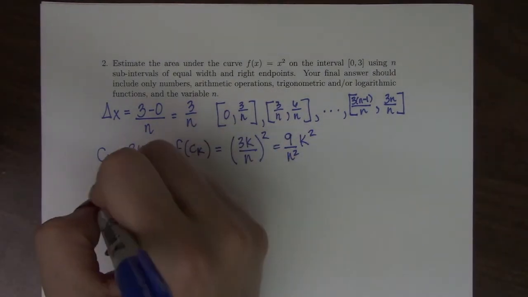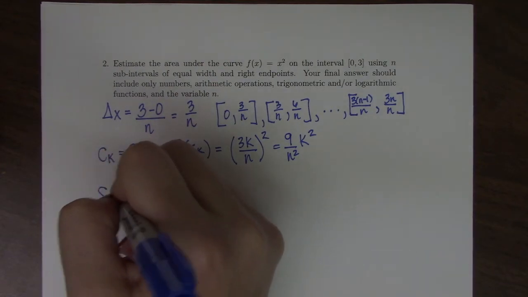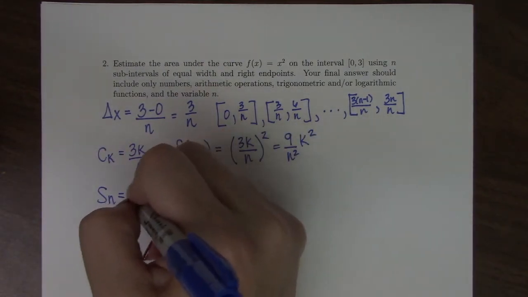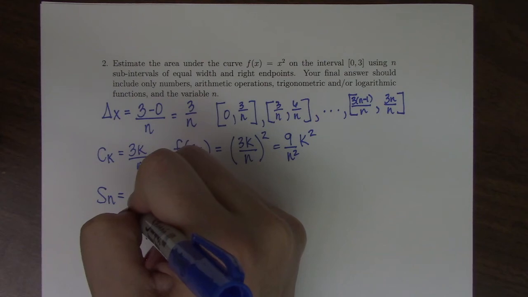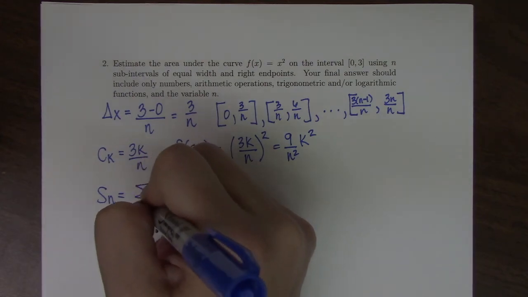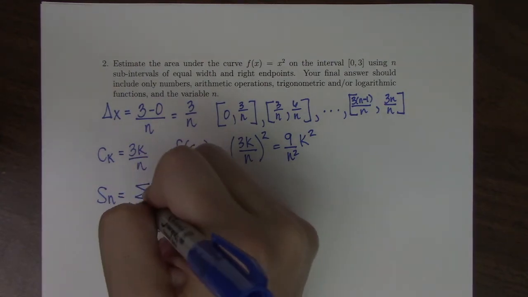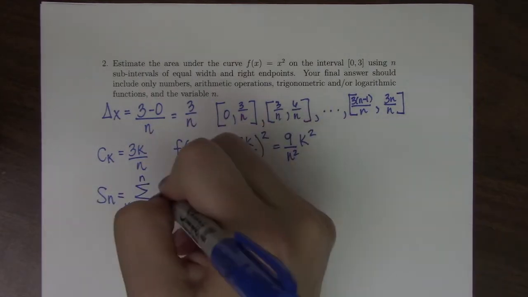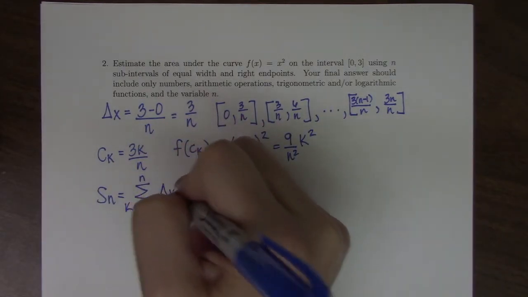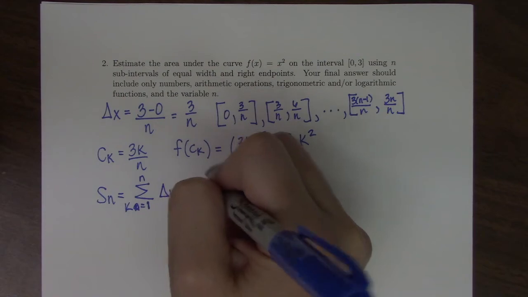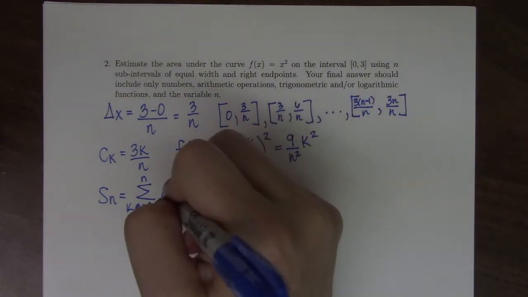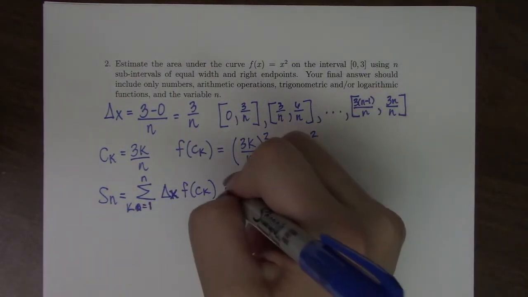To get the area in terms of n, we're going to sum up from k equals 1 to n of delta x times f of ck. Sorry, that's supposed to be an x.